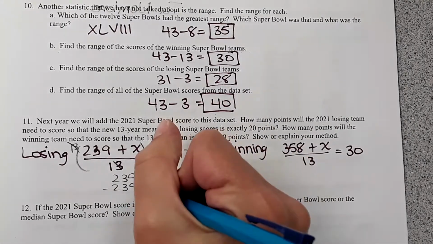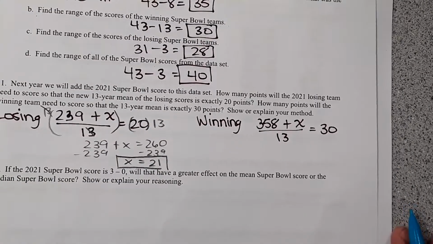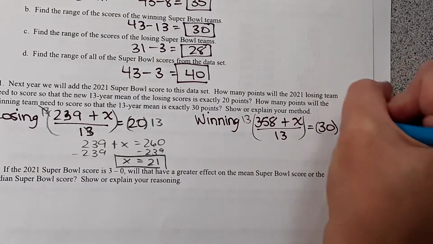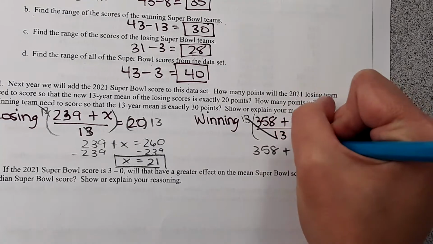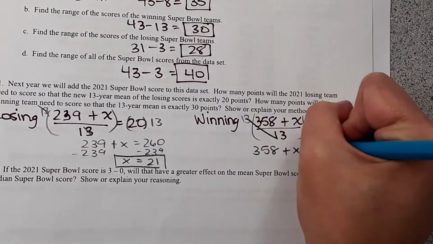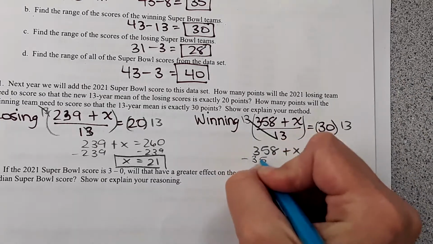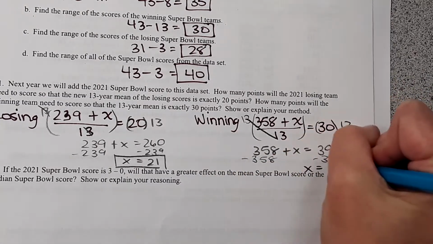So the losing team would have to score 21 points, and the winning, I'm going to solve this the same way. Multiply both sides by 13. Subtract 358 from both sides. Get x equals 32.